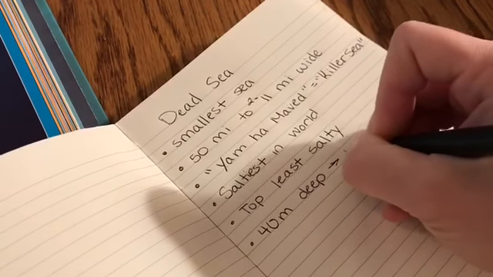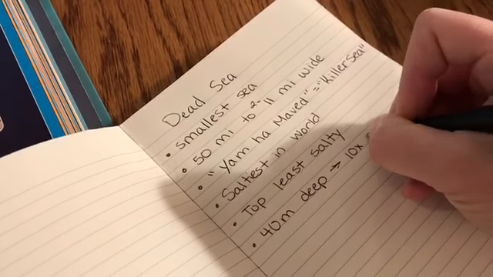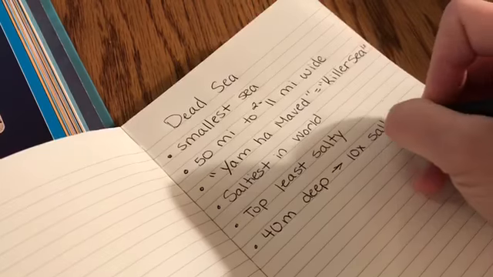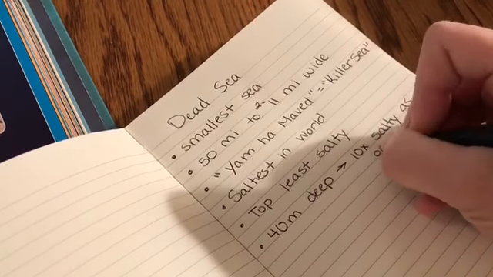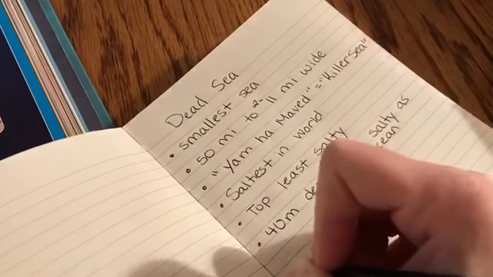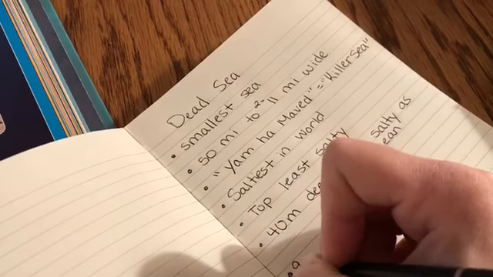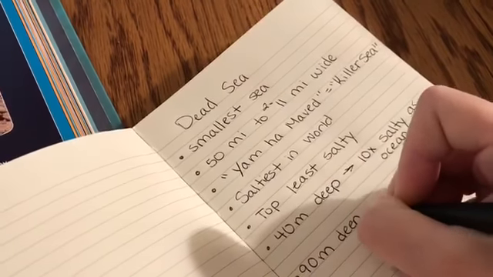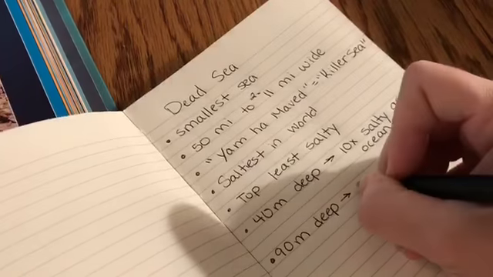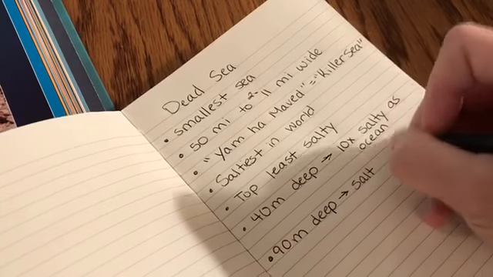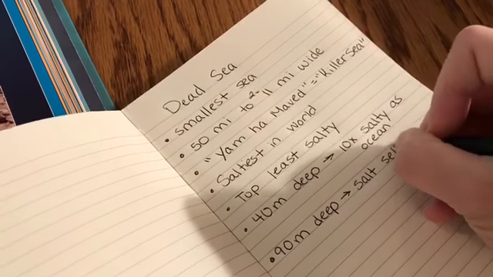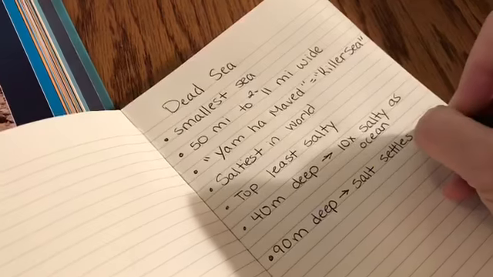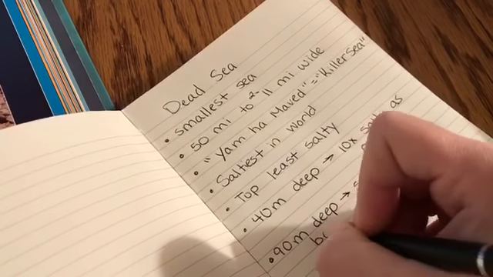It is 10 times saltier than the ocean. And at 90 meters deep, it says the salt settles on the bottom.